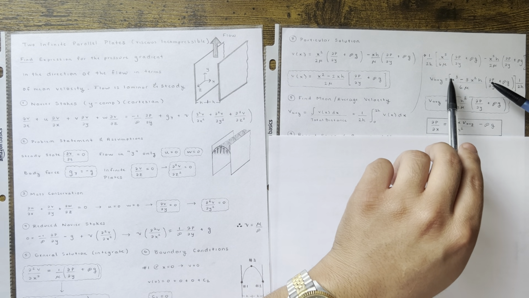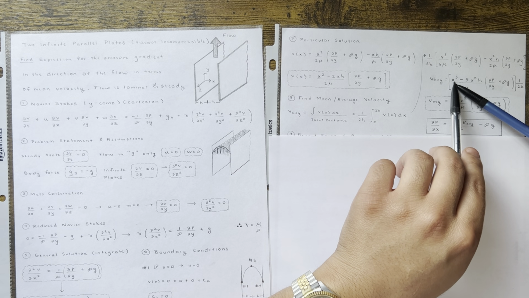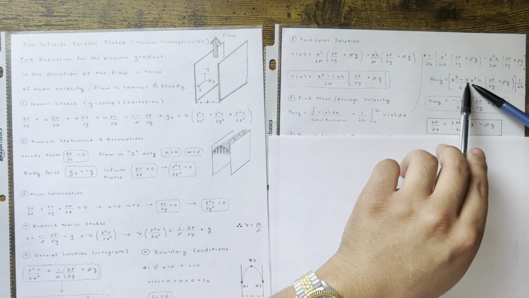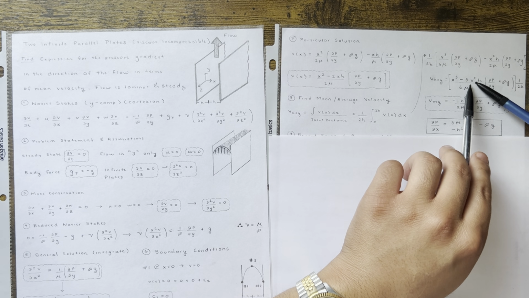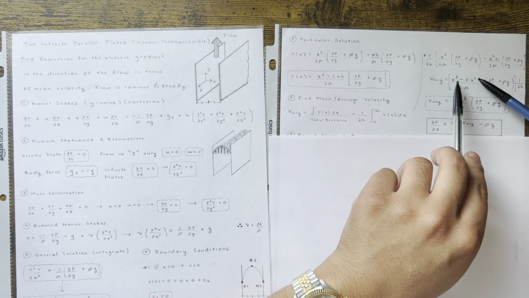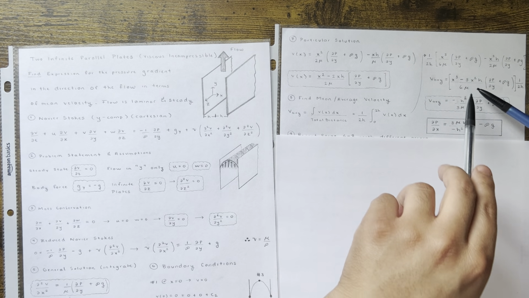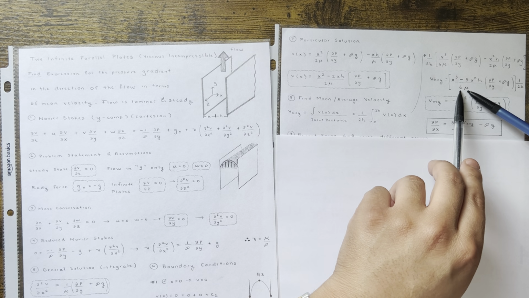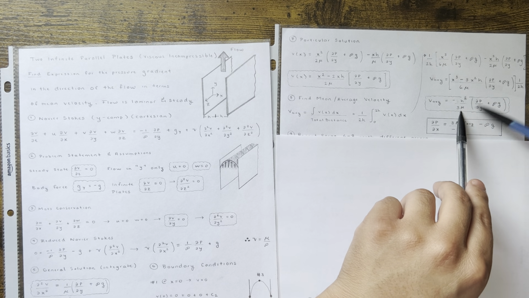So this becomes 8h cubed, right? When you plug it in for x, 8h cubed minus 12h cubed, okay? So when you do that, you get negative 4h cubed divided by 6 mu, you get negative 2h cubed over 3 mu.